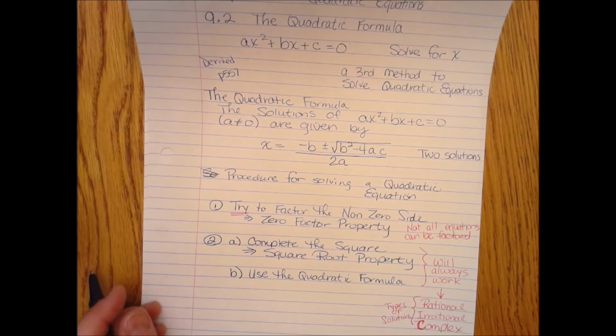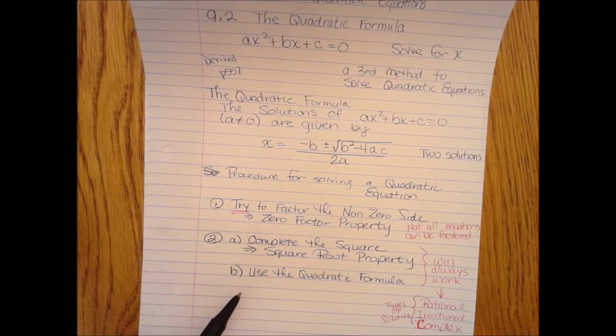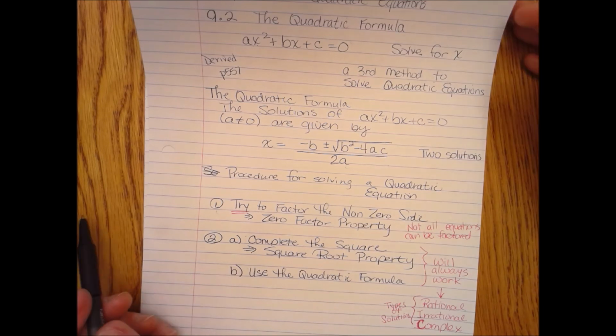So that's the procedure for solving quadratic equations. You know the whole story. We've done a lot of work with this in chapter 6, and this is what we're really learning in this chapter, 9.1 and 9.2. So let's take a look and play with the quadratic formula. Solve. You want to solve.